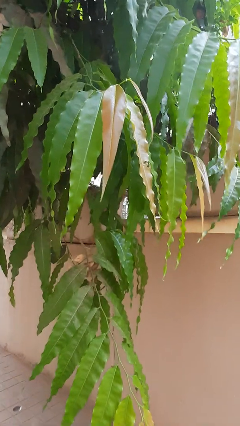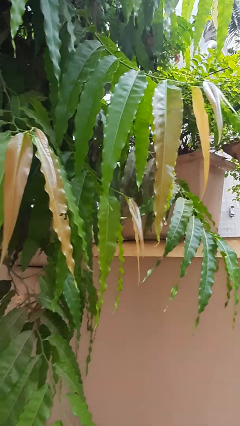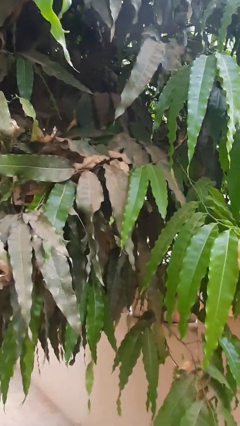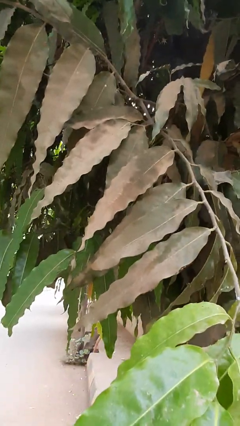For the fresh leaves, you can just see here. In Sadaka Asoka also the fresh leaves appear like this. That is why sometimes it is referred to as Ashoka tree, but it is not Ashoka, it is Polyalthia longifolia.